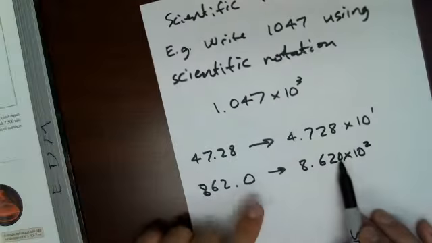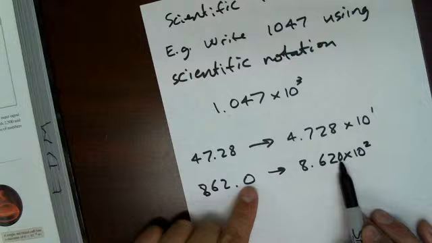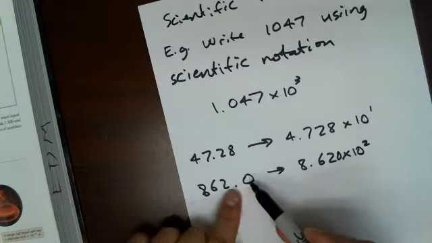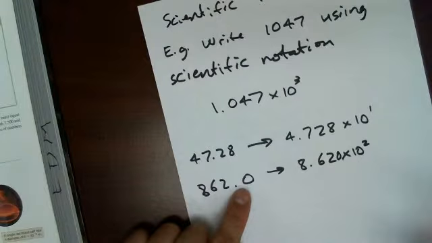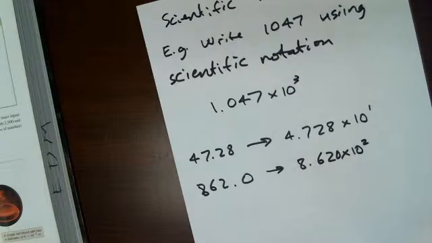And so we have to make sure we put the 0 there, because this is significant in this case. It's to the right and there's a decimal place. So this 0 is actually significant. So I must include it in my scientific notation.